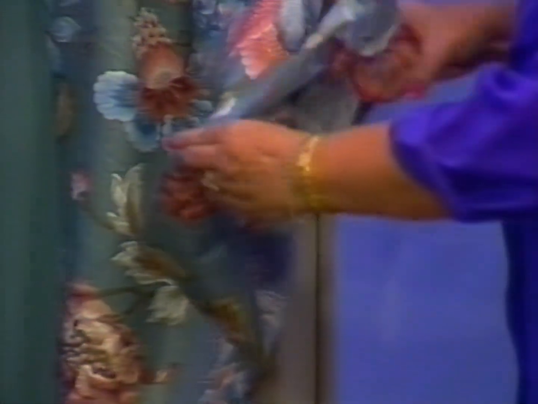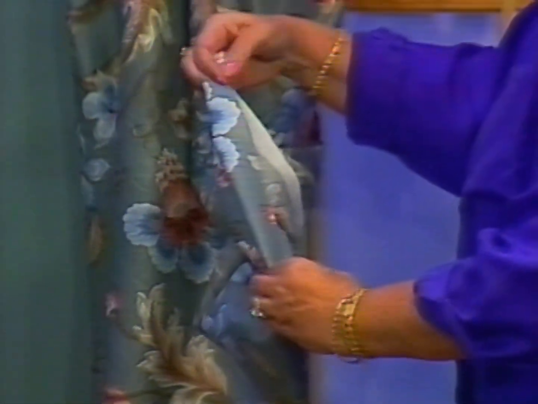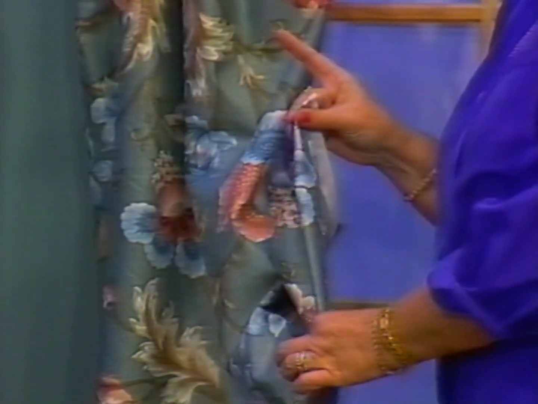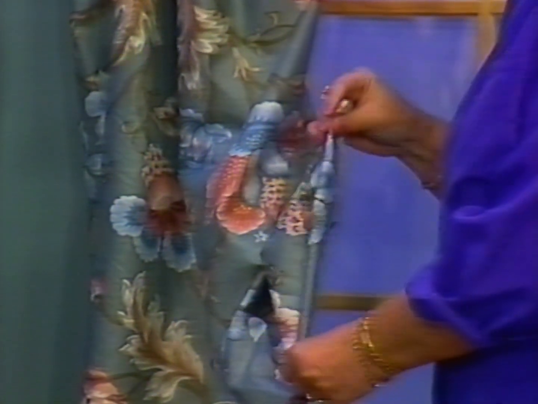Now on the side of the window treatment that we come to the window sill, we don't have a finished edge here, but you still don't have to sew a stitch. All you do is turn under the edge of your fabric and you put press-on hemming tape or fabric glue. Now you can do that before you ever start with your fabric if you want, or it's very easy to apply even after you have your window treatment hanging on the wall.